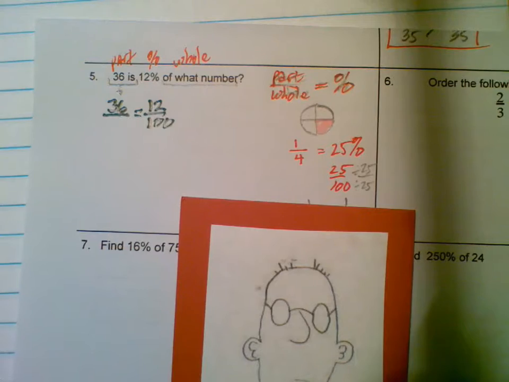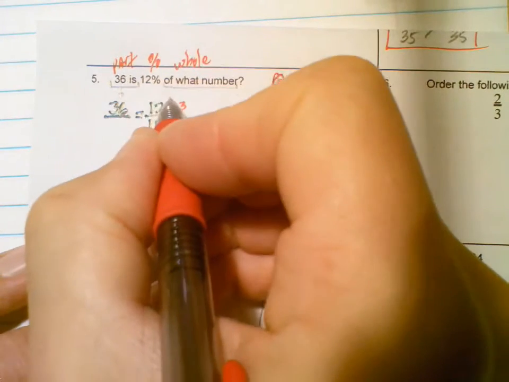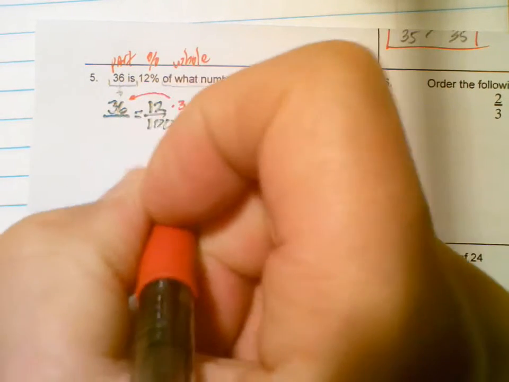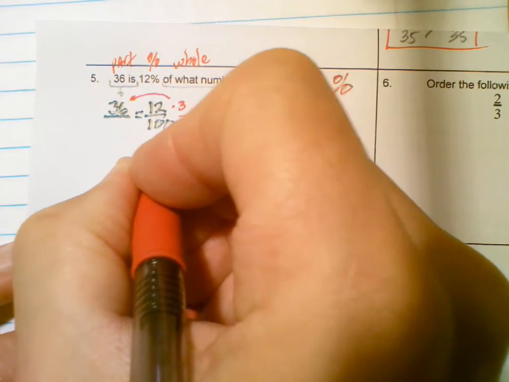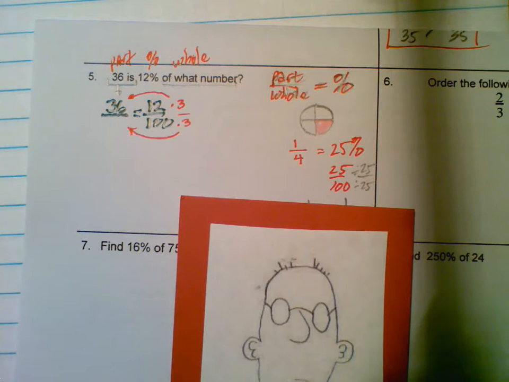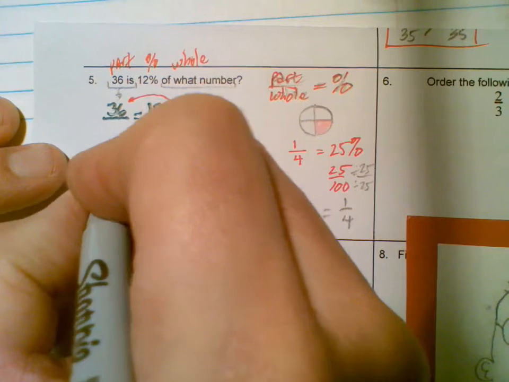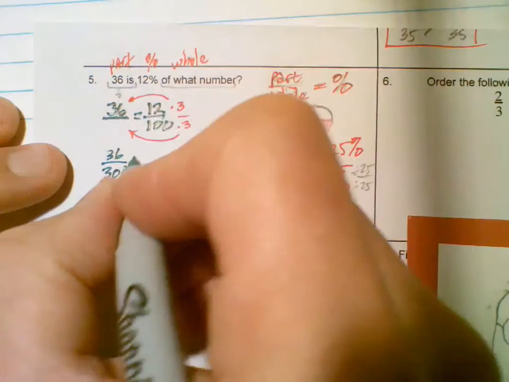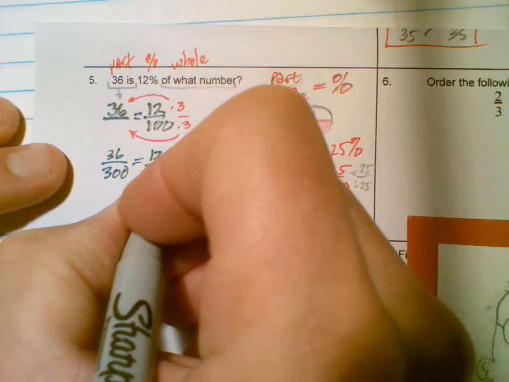So if I multiply 12 by 3 to get 36, that means I have to multiply 100 by 3. So that means the problem starts looking like this: 36 over 300, 100 times 3 is 300, is equal to 12 over 100, or 12%.